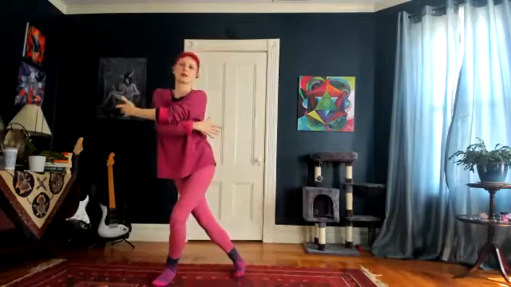And then let's switch it to the horizontal dimension. We have two directions again, side, side, two directions. That's how it goes. So we're going to take our right hand, we're going to cross, right arm and leg, and then open.